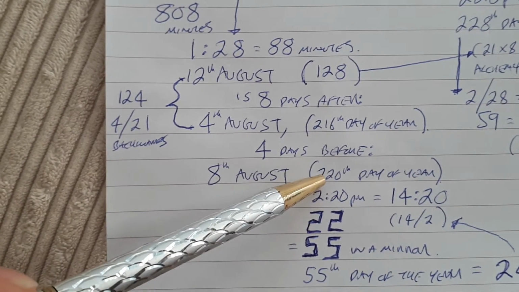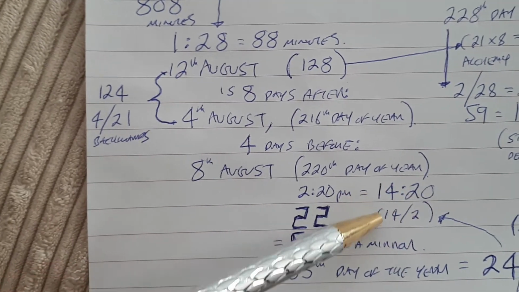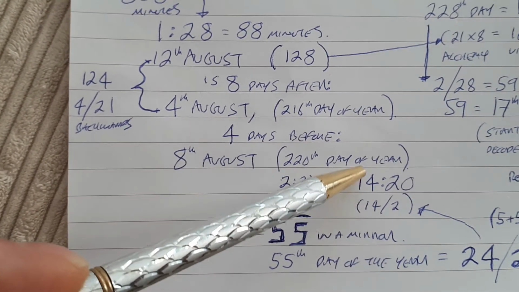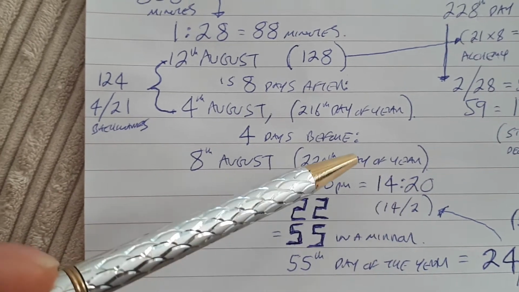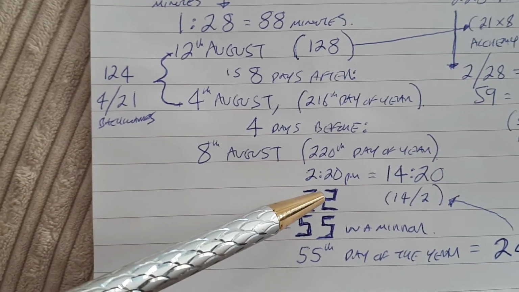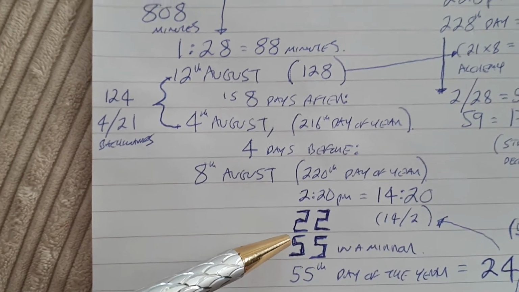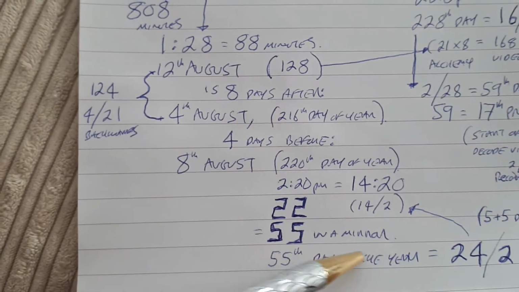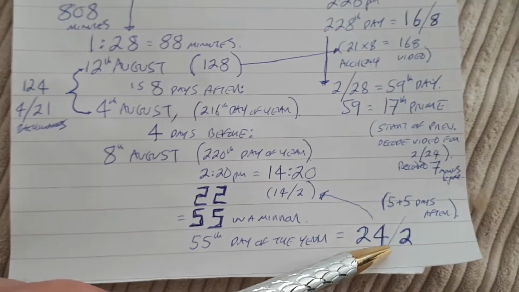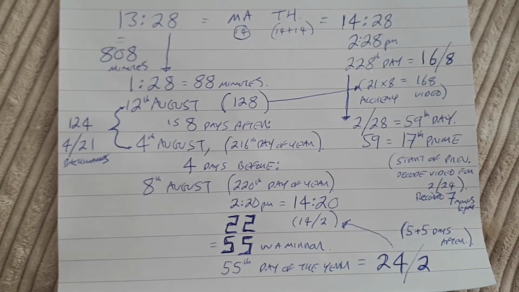2:20 PM, 2:20. That's 1420, isn't it? There we go with the Valentines again. 14:2. 2:2 then, if we're getting rid of the 0. 2:2. In a mirror, 5:5. 55th day of the year is what I'm talking about, is what it's all about for these decode videos. The 24th of February.